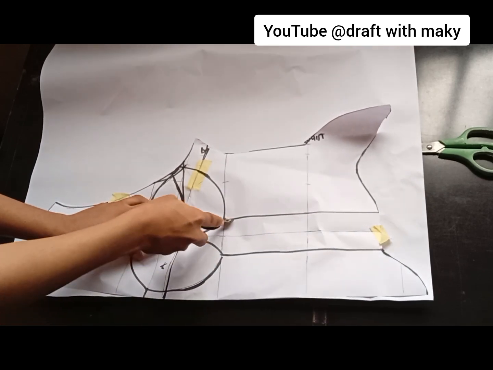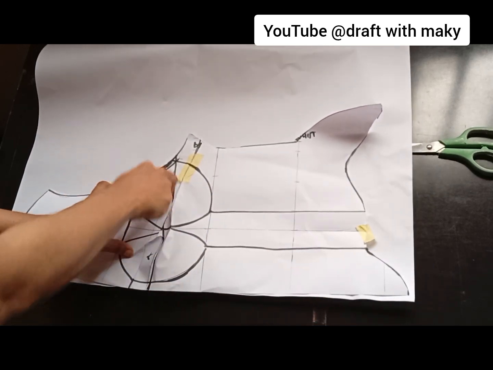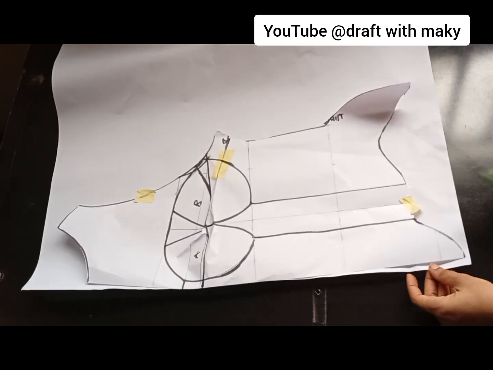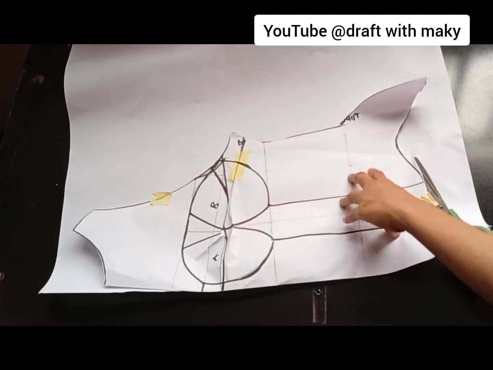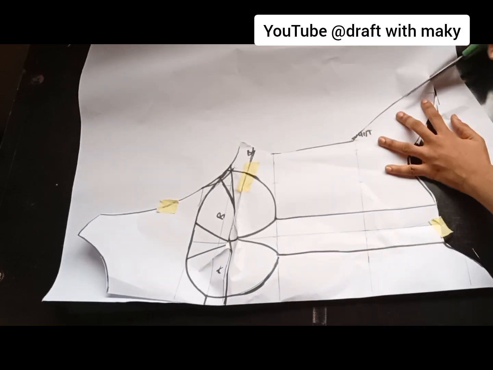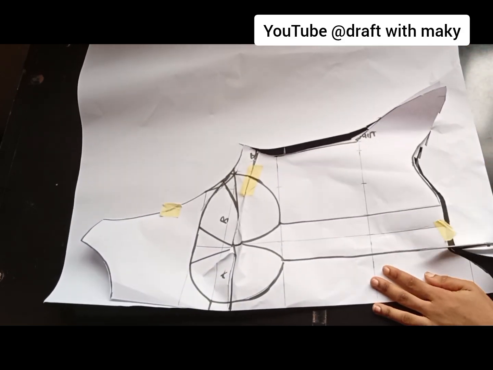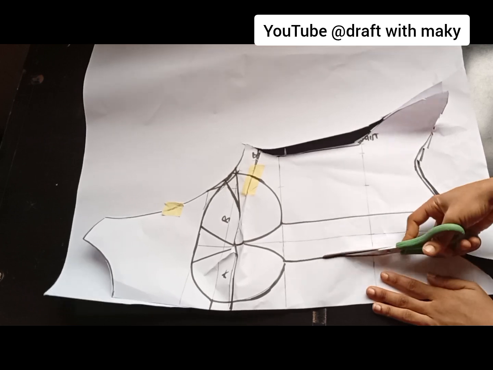Because we are going to be cutting the lower part separately, and this pattern is more like a corset pattern, your funnel corset will then be attached at the lower part of it, just like when you're making your funnel corset, right?